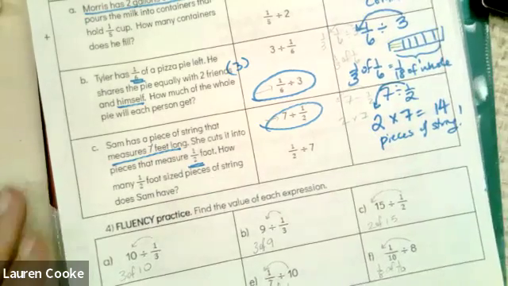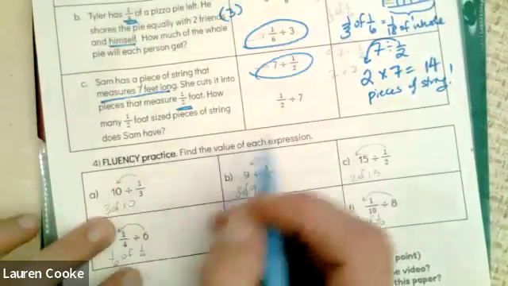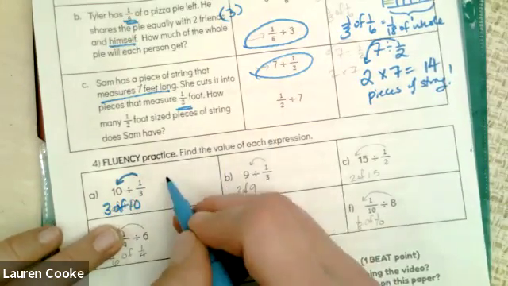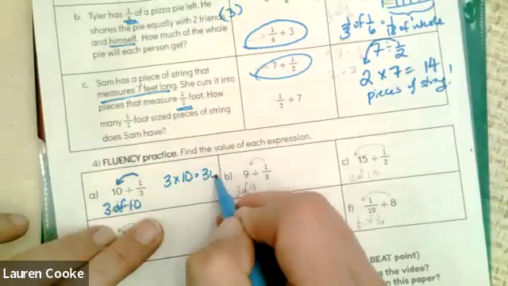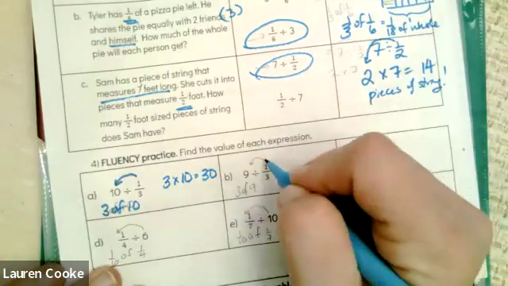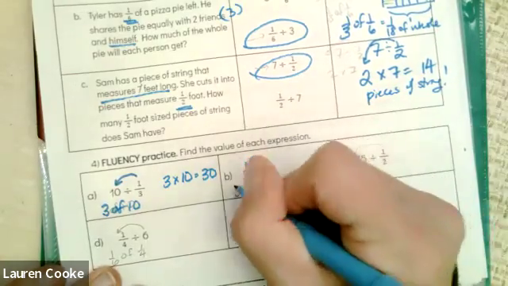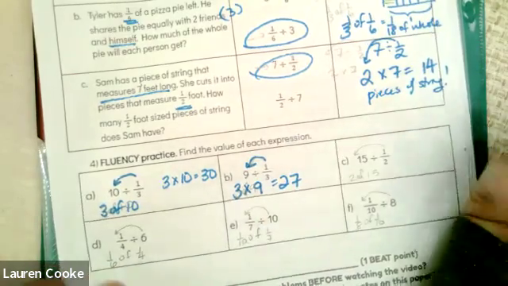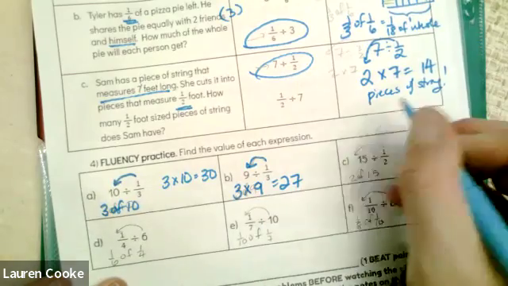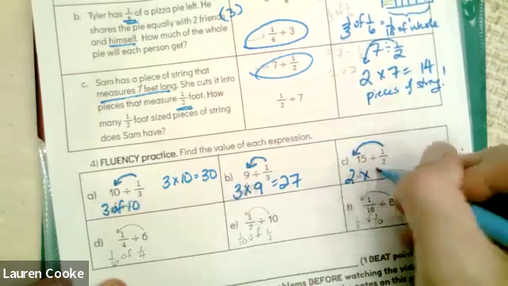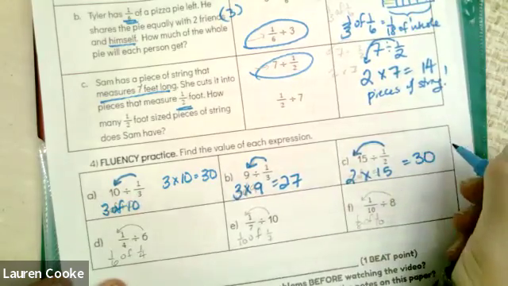All right, and let's take a look at the bottom view. We'll do them together. If I have 10 divided by 1/3, I'm going to say, I have 3 of 10. That's 3 times 10, and that's 30. If I have 9 divided by 1/3, how many 1/3s in 1? Oh, 3. 3 times 9 is 27 total pieces. If I have 15 divided by 1/2, oh, how many 1/2s in 1? 2. 2 times 15 is 30.